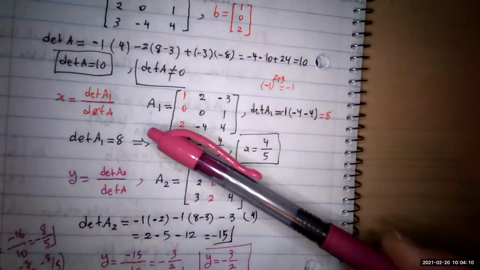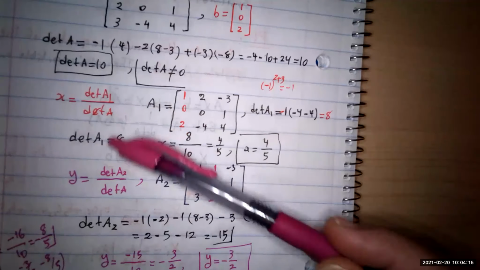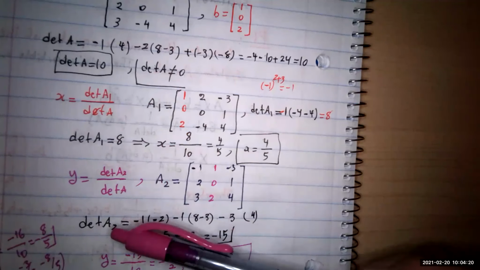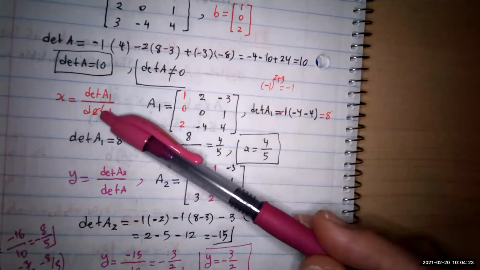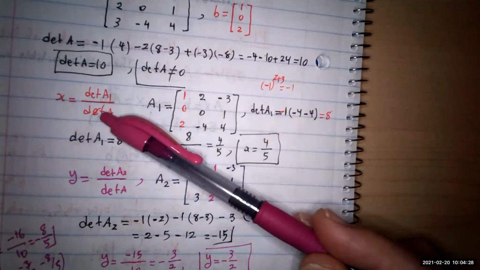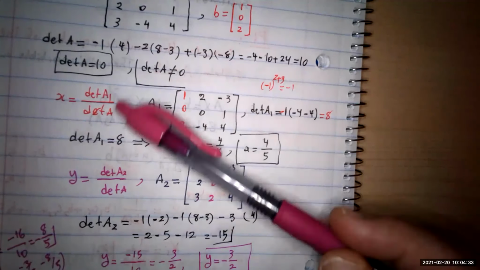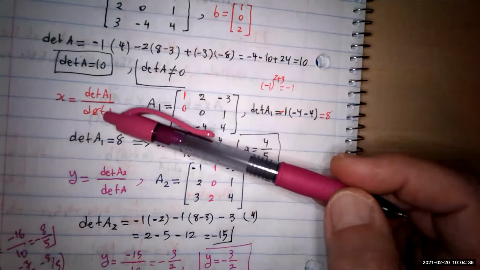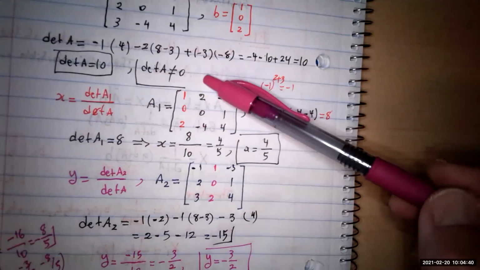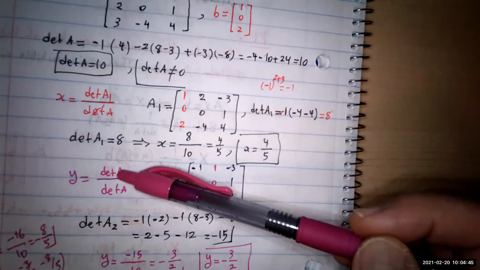If the determinant of A is 0, and one of these on the top happens to be a non-zero number, like 5, you get 5 divided by 0, which is undefined. In that case, the system has no solution. So if at least one of these resulting matrices has a non-zero determinant, the system is inconsistent and you get no solution.